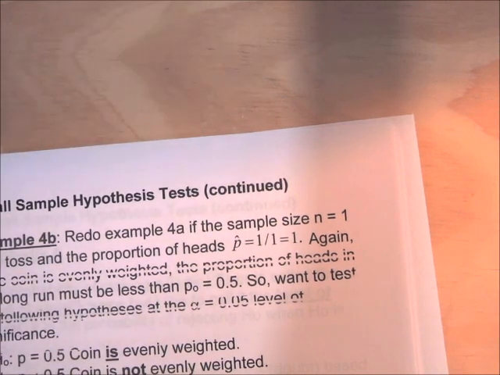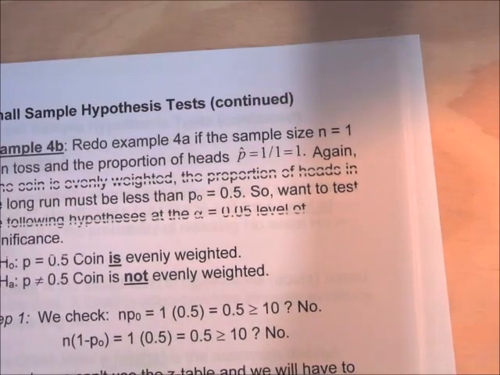We check n times p0, is that greater than or equal to 10? That's a no. 1 times 0.5 is 0.5. Likewise, n times 1 minus p0 is 0.5, not greater than or equal to 10. So that means we can't use the z-table, and we'll have to use the tree.